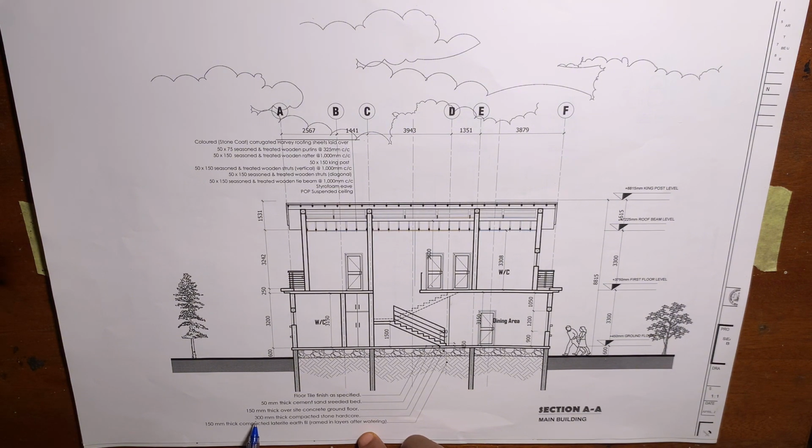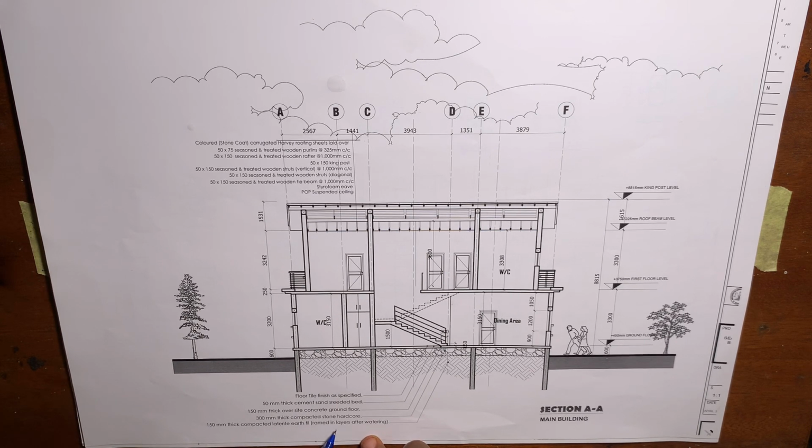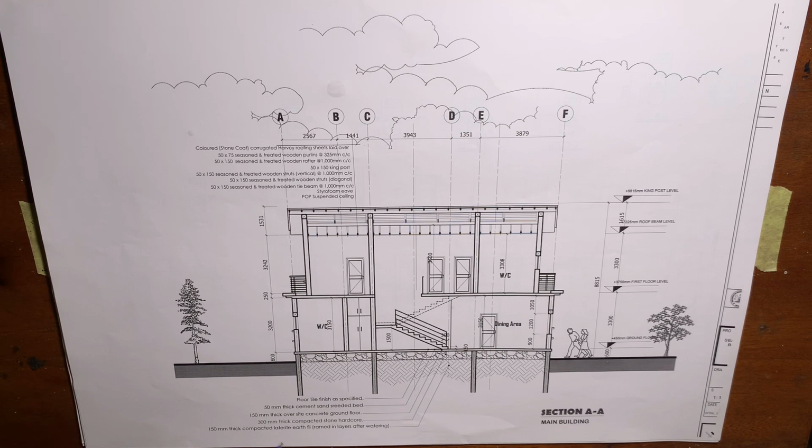The next is 150 mm thick oversite concrete ground floor. The next is 300 mm thick compacted stone hardcore. So the hardcore will be 300 mm thick. And last but not the least, 150 mm thick compacted laterite earth fill, rammed in layers after watering. So we are going to be needing this piece of information when we are measuring for our substructure. With this, we've totally analyzed or read the drawings needed for the substructure measurements for this particular drawing.